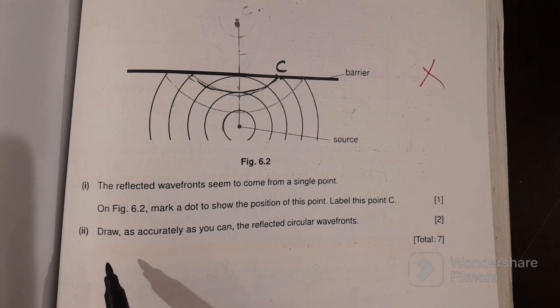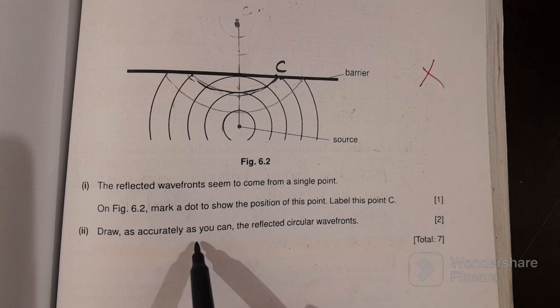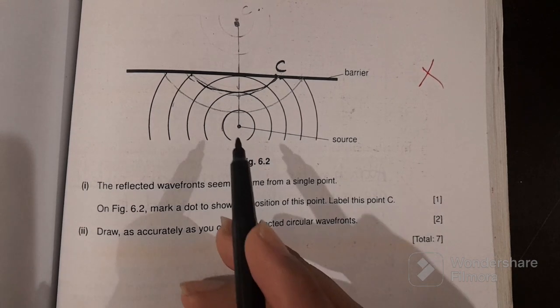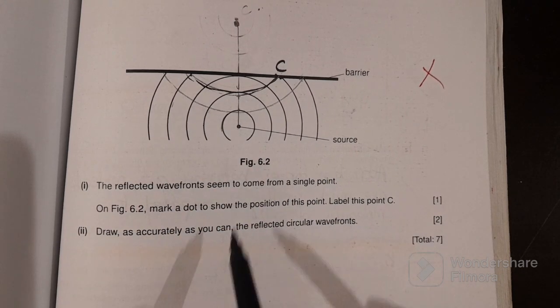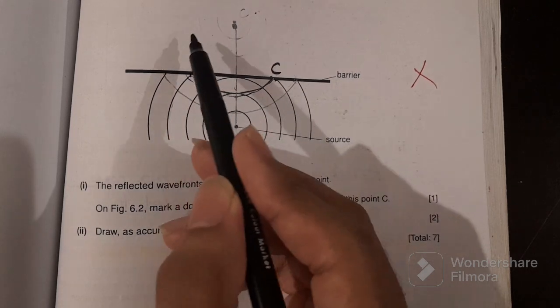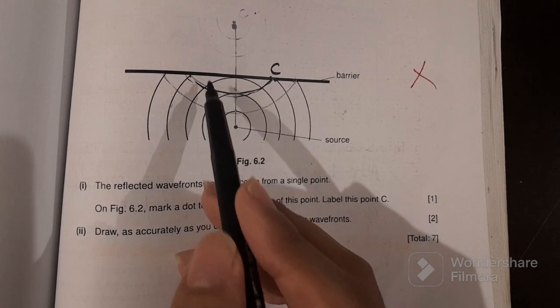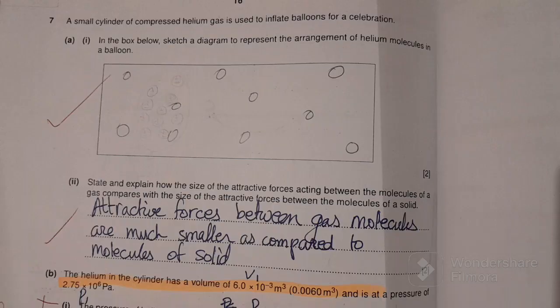Part 2 states draw as accurately as you can the reflected circular wavefronts. Now we will draw the circular wavefronts over here on the same side, not on the other side, because here is a barrier and the wavefronts are reflected back. So this is what we will do in part 2.